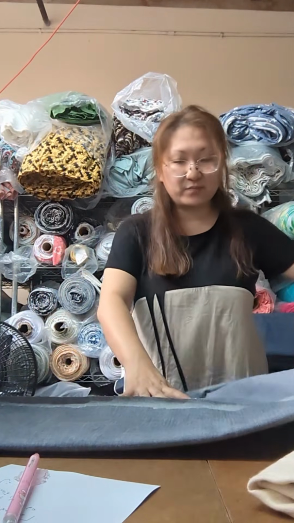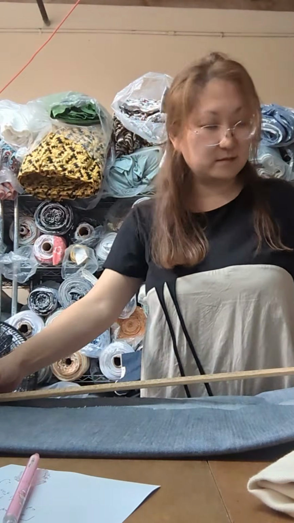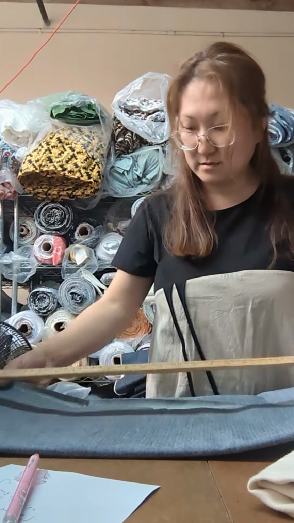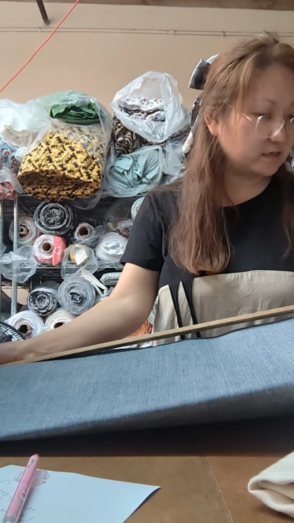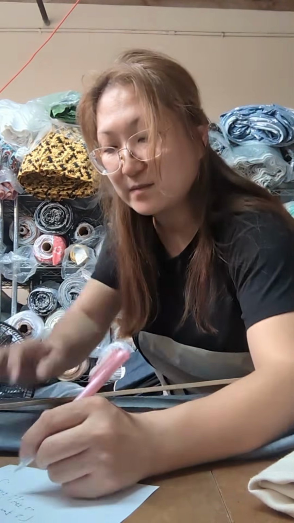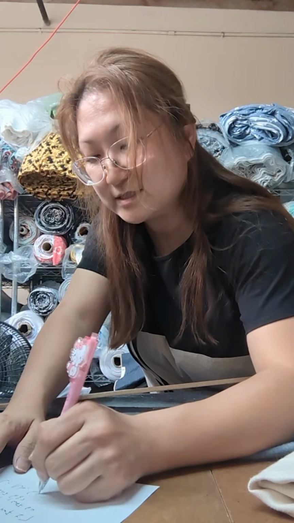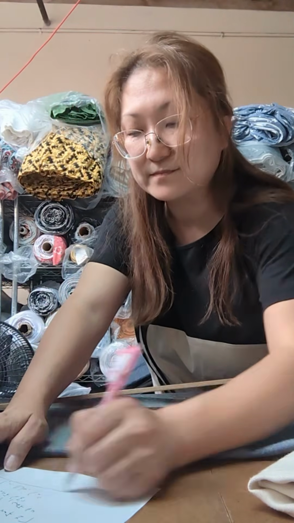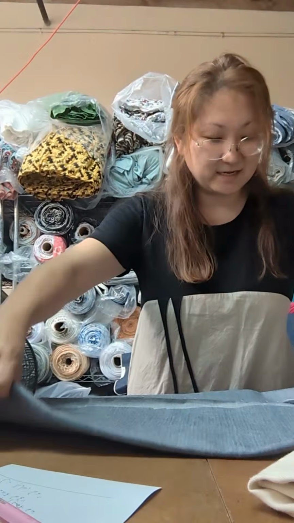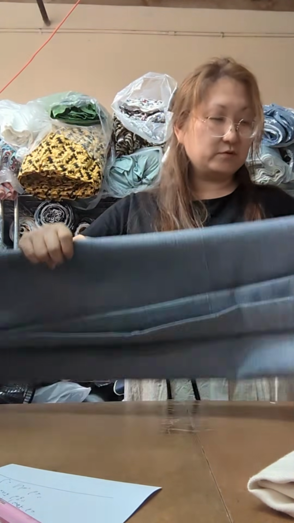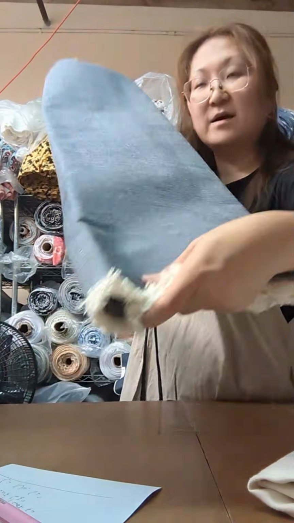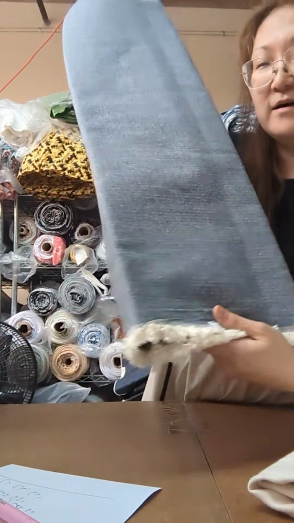And the width of fabric is 31, so 62 width of fabric. So no stretch, 62 width of fabric. Okay, so this is beautiful, beautiful light blue. Card number L, and that's 2 yards of the denim.